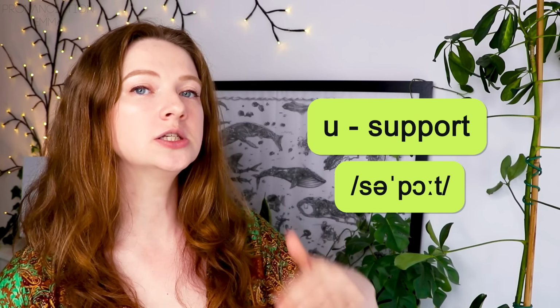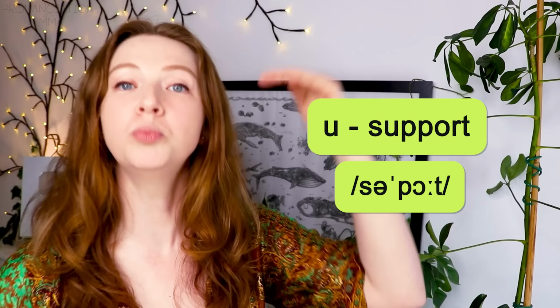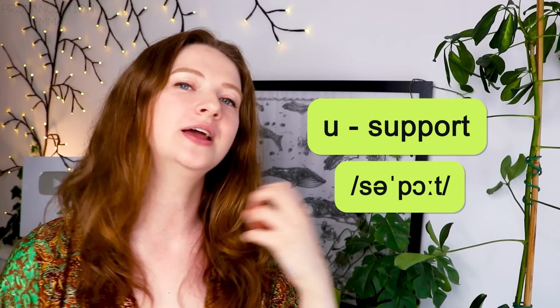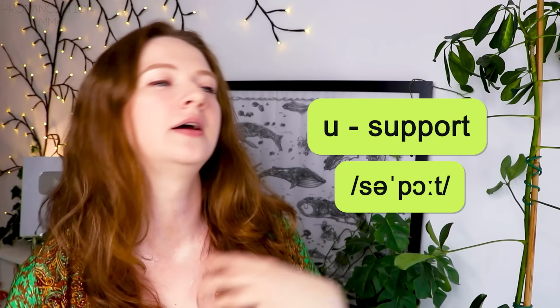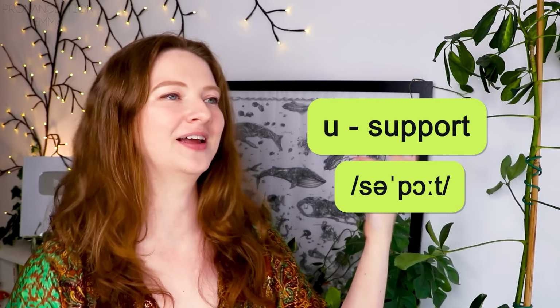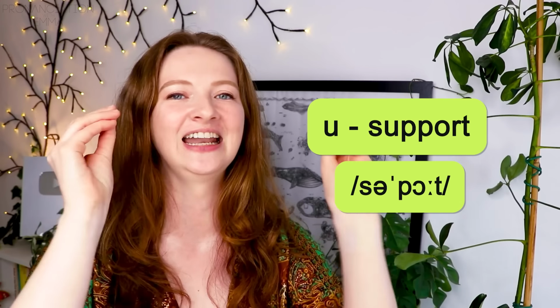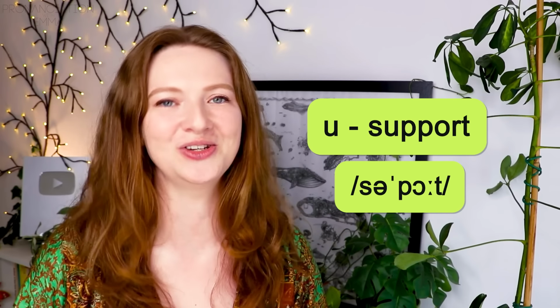And the last one with the spelling U, we have support, support. The stress goes on the second syllable. So the first one, because it's unstressed, because it's weak, it has a schwa. Now you know, I'm probably repeating myself a million times here, but it's so you understand that it's not too difficult, it's not too hard.